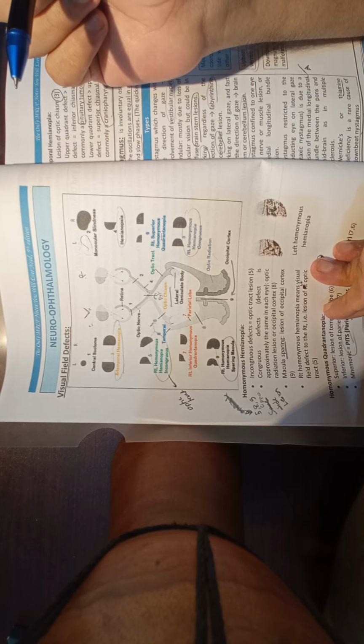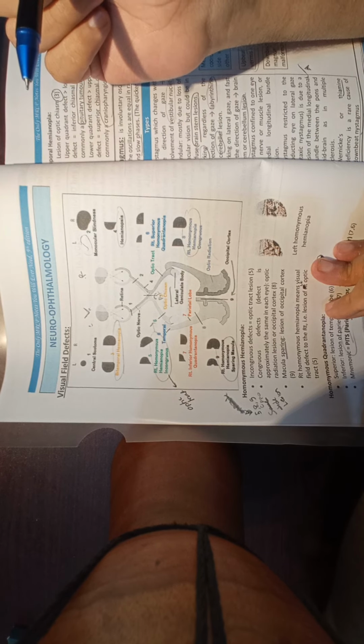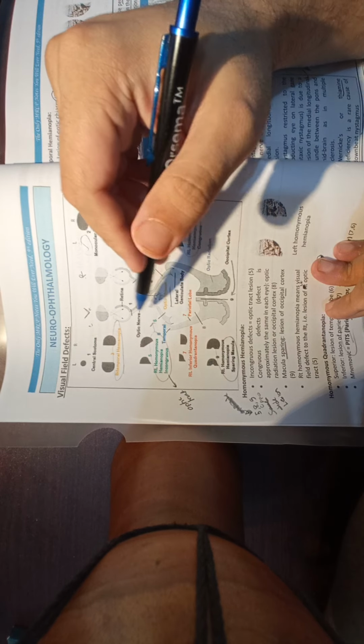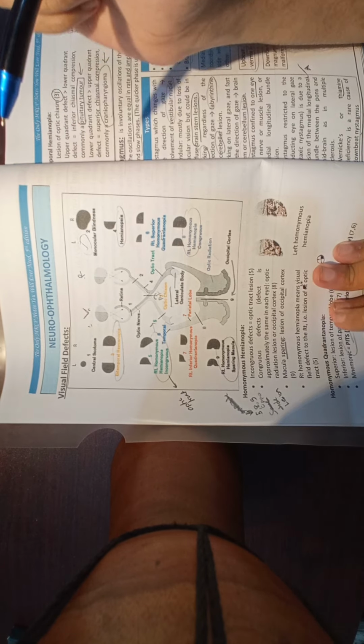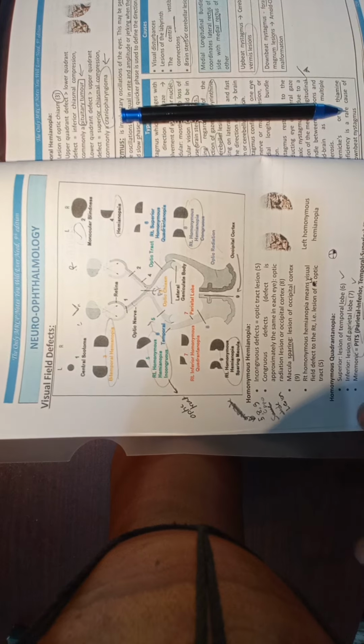So that's what I'm talking about. The fields will be different. And then it goes onwards in the same way. Hope you've understood the whole thing, and let's move on to the next part, that is nystagmus.